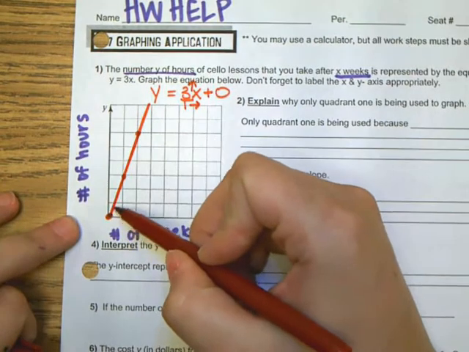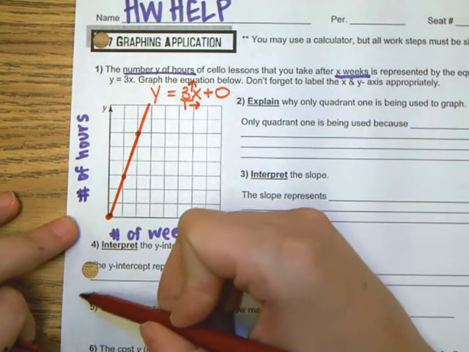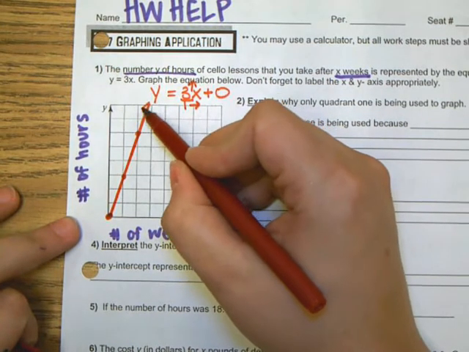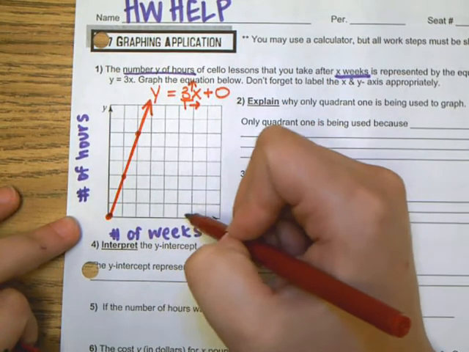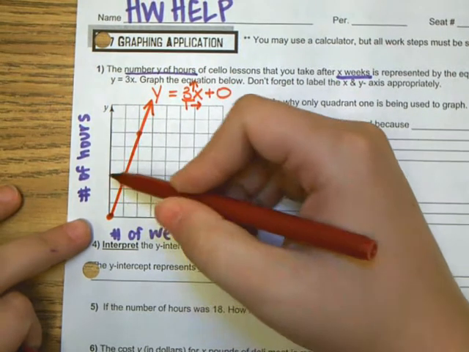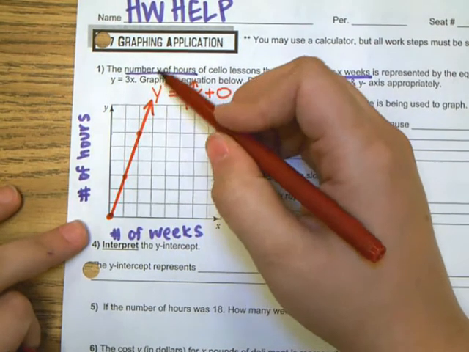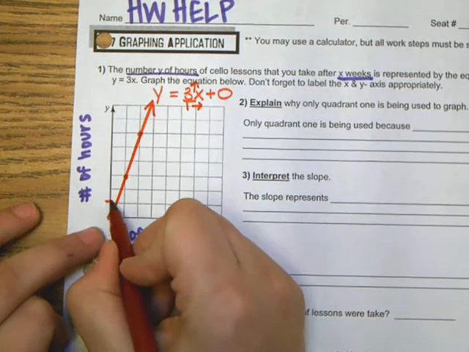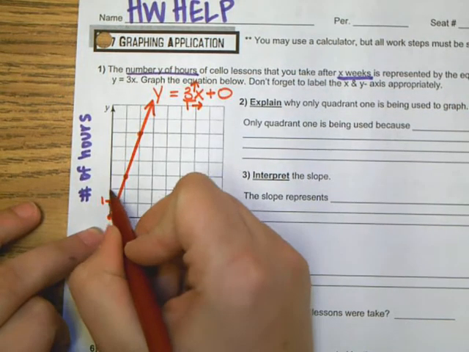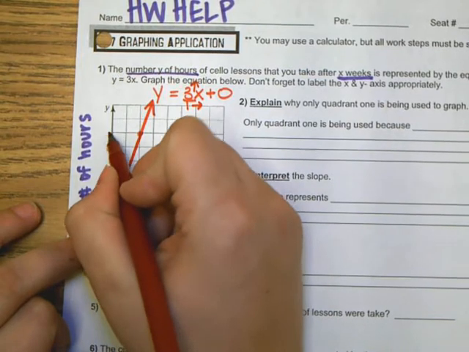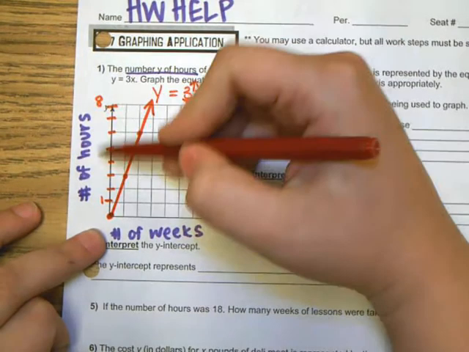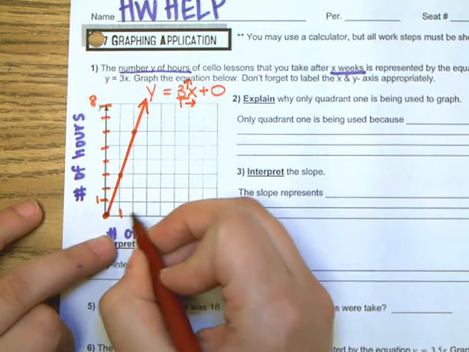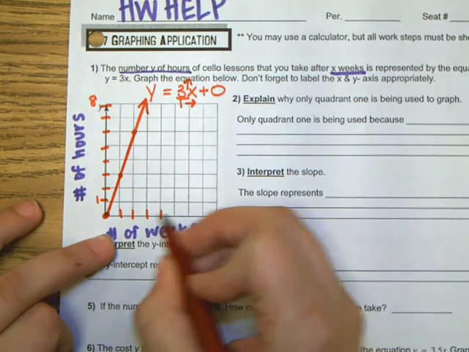It would not make sense to put an arrow going down because you can't have negative hours or negative weeks. But it would make sense to put an arrow going up because as the weeks go on, the number of hours will continue to increase. So I went up 3, so each of these is worth 1. It's going up by 1, 2, 3, 4, 5, 6, 7, 8. So this graph shows 8 hours, and then we have the weeks here.